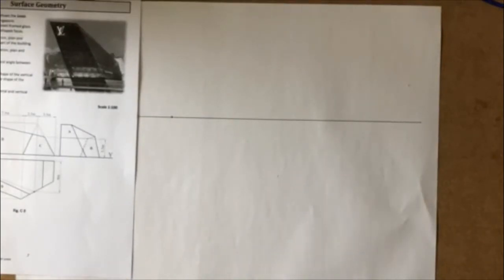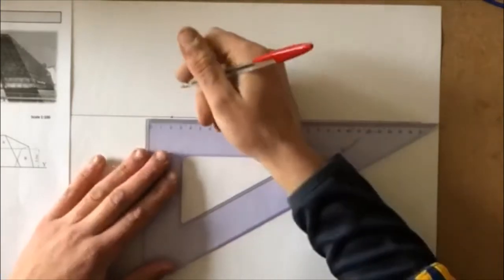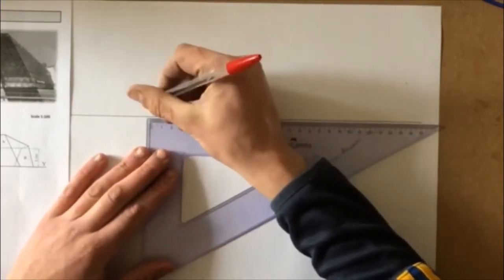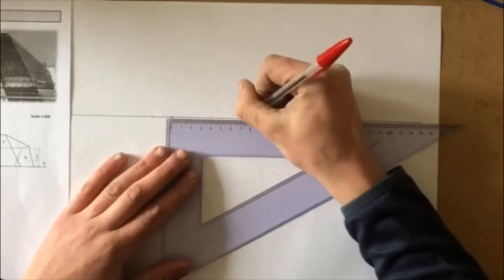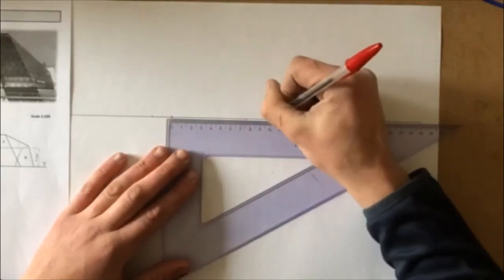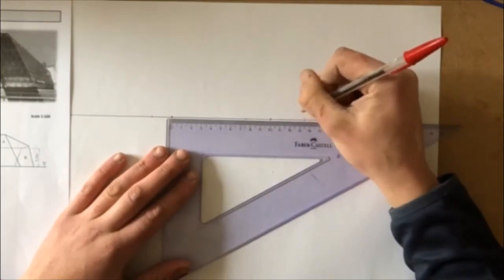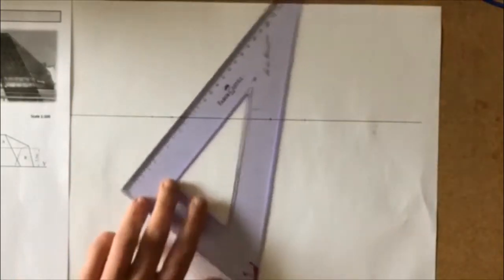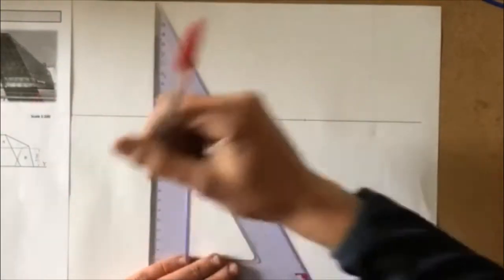Okay, so scale is 1 to 100. So we can divide all of them by 100, so that's 2 meters. So that's going to be 20 millimeters in my drawing here. 75, 2.5, and 3.5. Okay, there are my horizontal distances. So I'm going to draw them up and down.